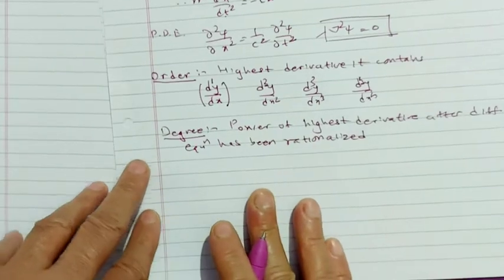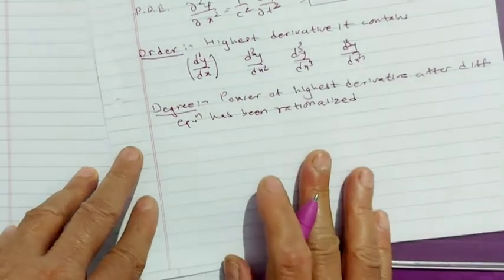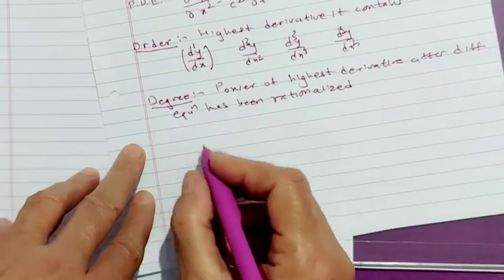So what do you mean by this rationalization, that we will see in the first example.